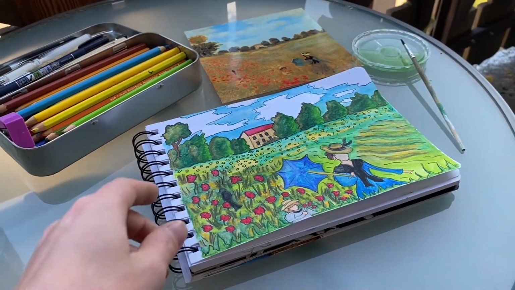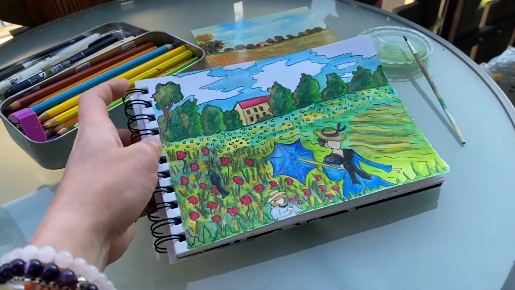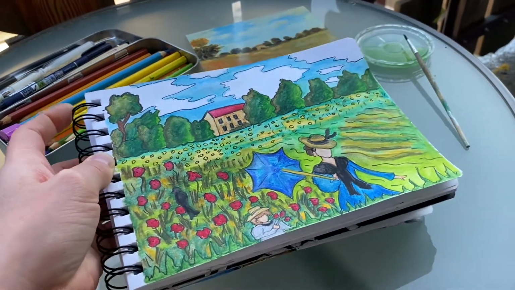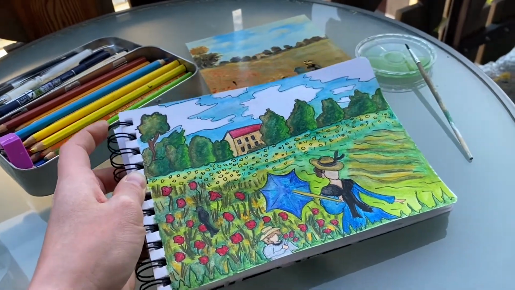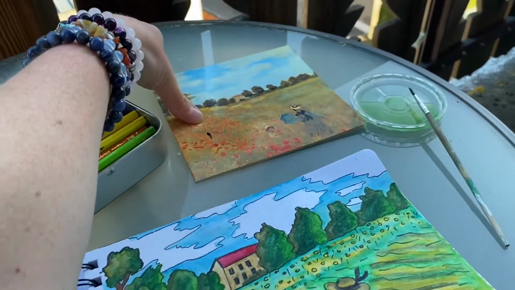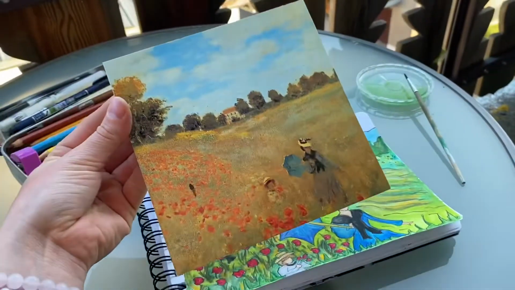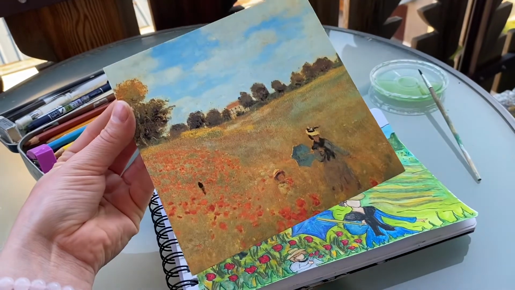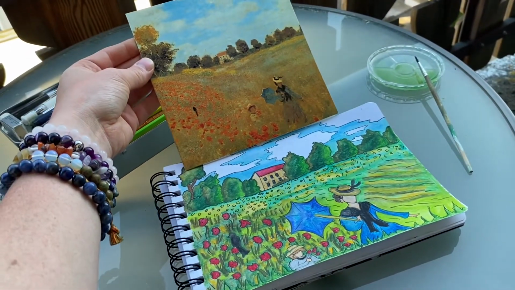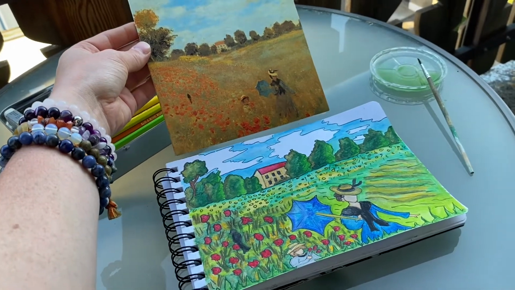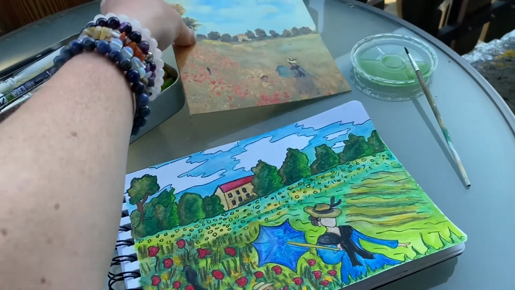Okay, so I finished, and that is how it turned out. I really like how vibrant the colors are. Obviously it's quite different to Monet's painting, but it's just a little ode to Claude Monet while in France.